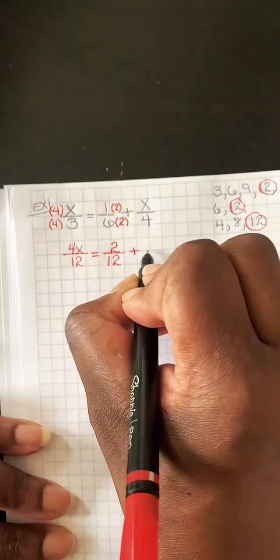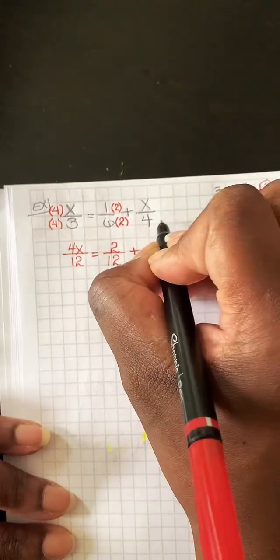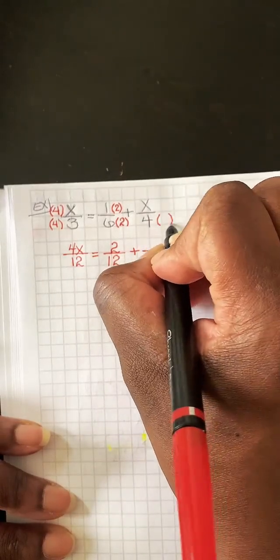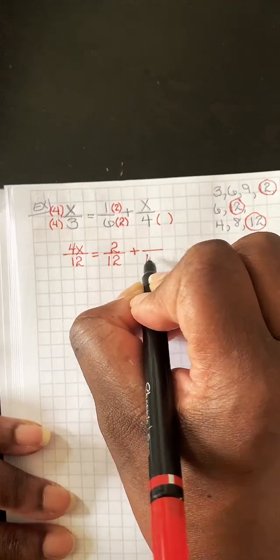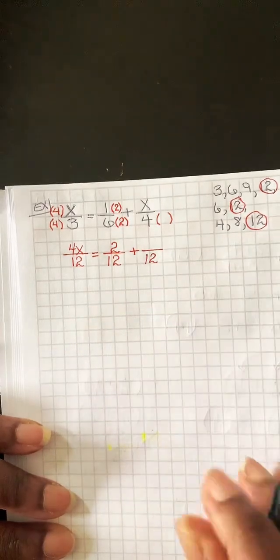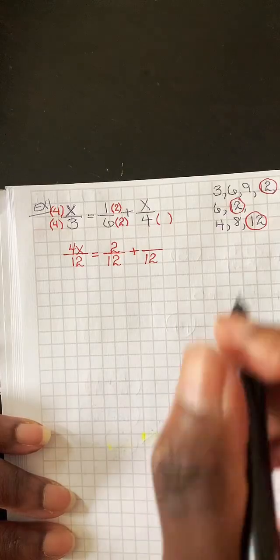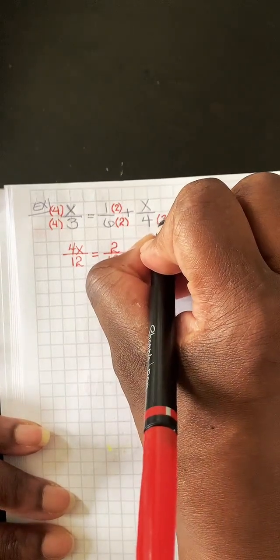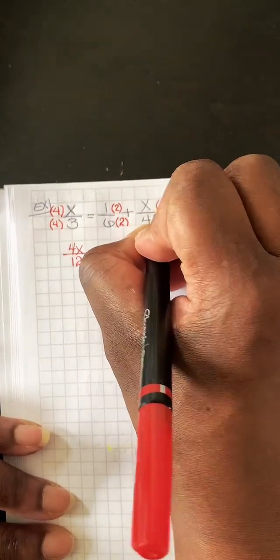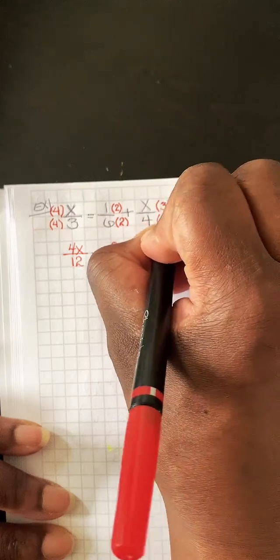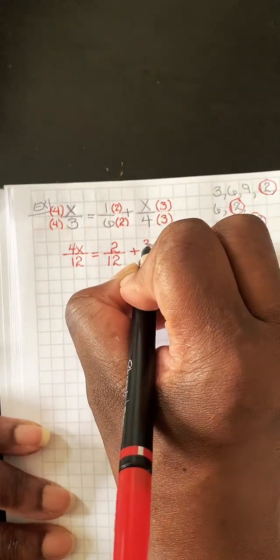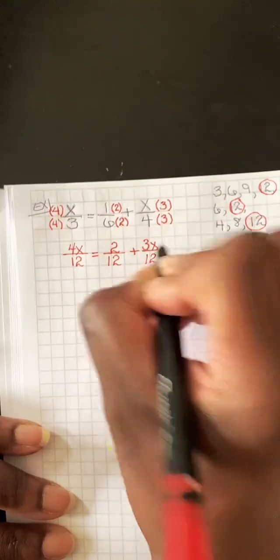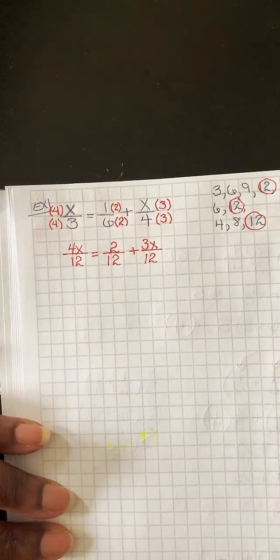Got my plus sign. Now I need to make this 4 into a 12. What do I do to it? Okay, there we go. Make it into a 3. Whatever I multiply in the denominator, I do in the numerator. All right, so that gives me 3x.